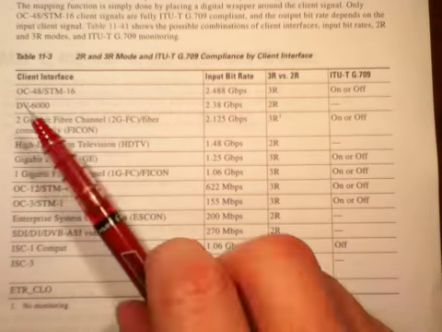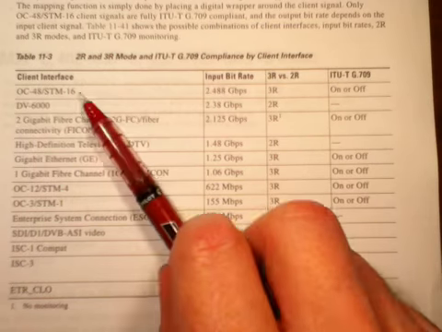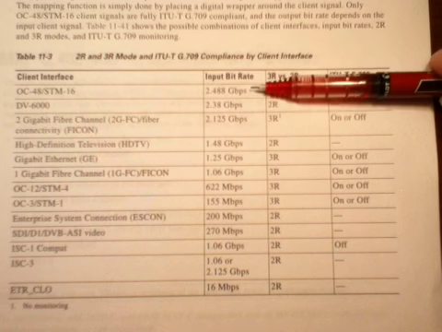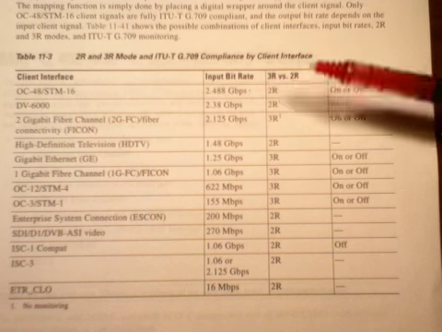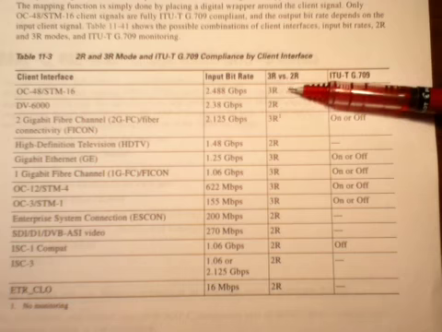So we have OC48s and STM16s. These are SONET signals at 2.5 gigabits per second. We're going to do complete 3R regeneration here.